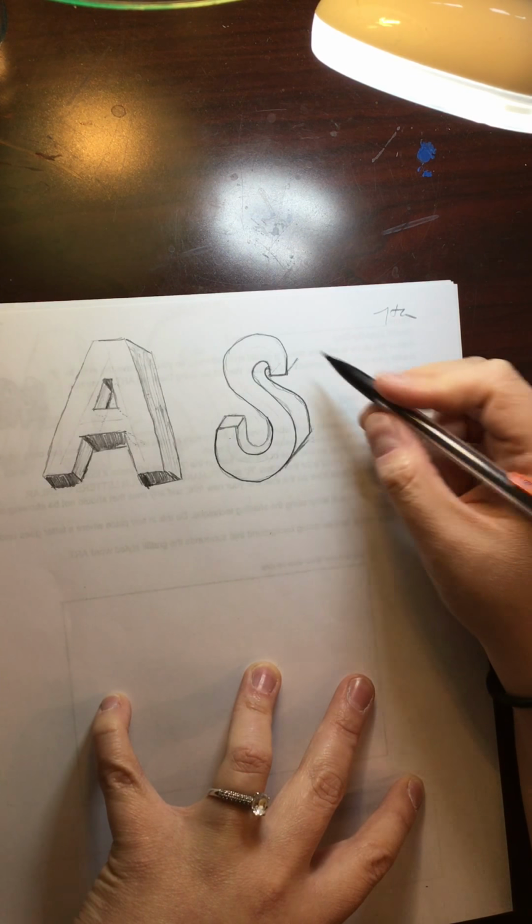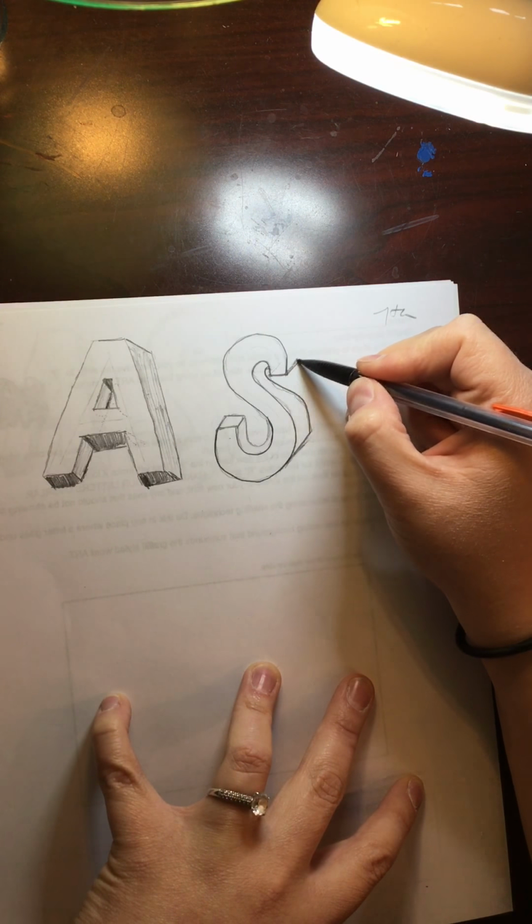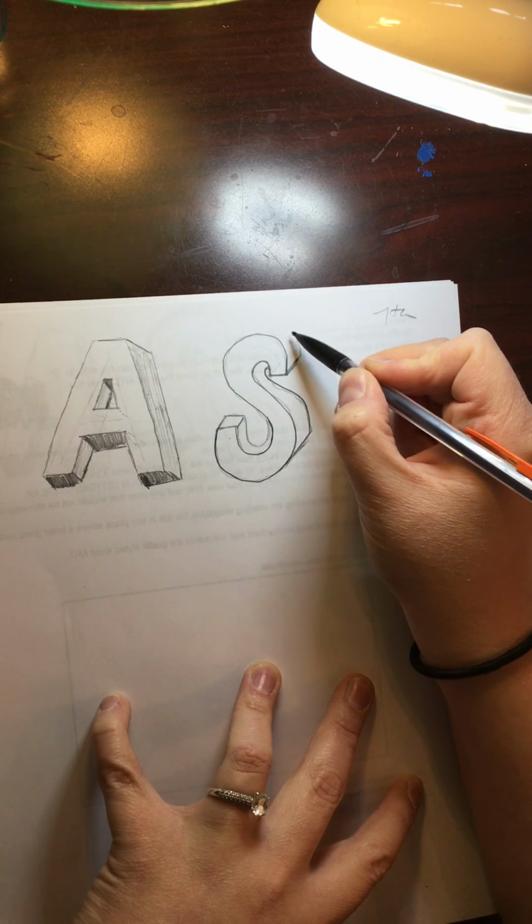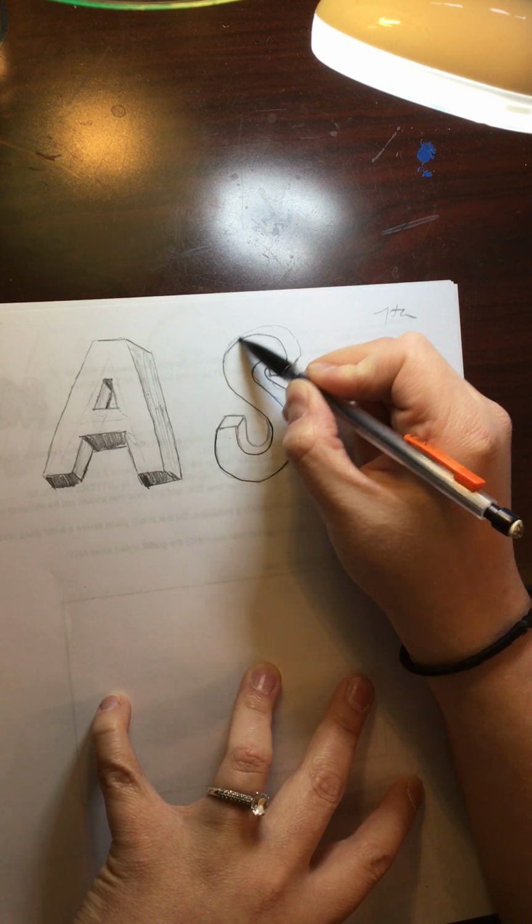All right, and then the last one, and this is how I've been showing it all day today. We're going to come here and, since it's a curve, we're going to let it disappear like this.